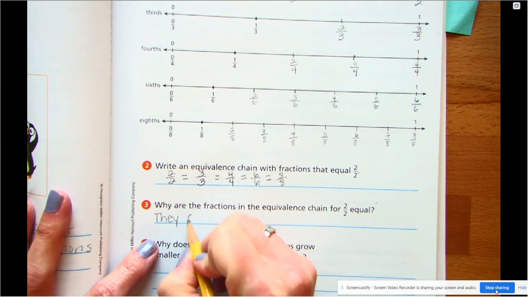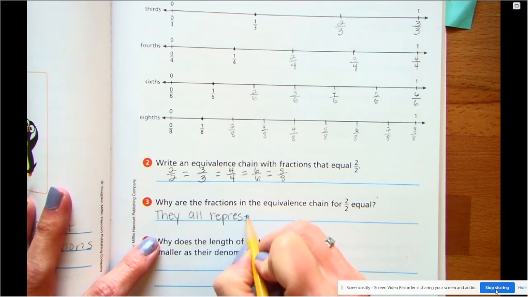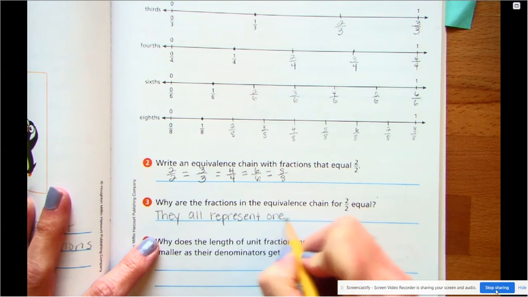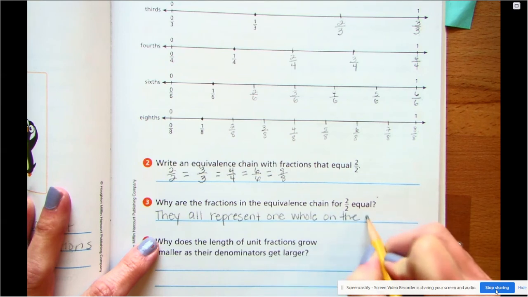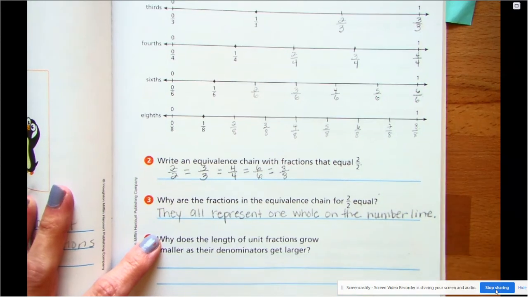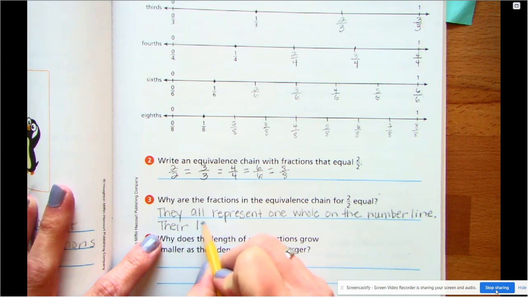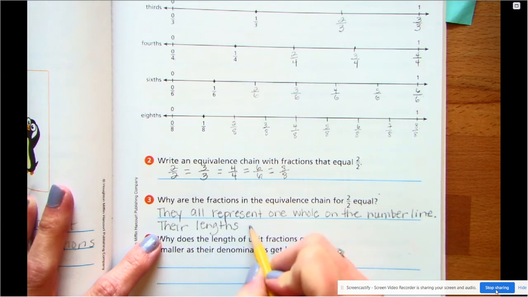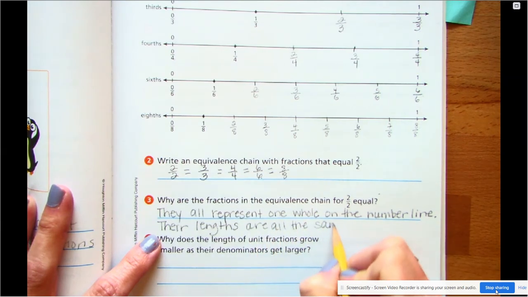They all, let's say, represent, that's a better word, they all represent one whole on the number line. And then I'm also going to write something else underneath that, right? Their lengths, how long they are, they're all the same. Their lengths are all the same, right? So that makes them equal.